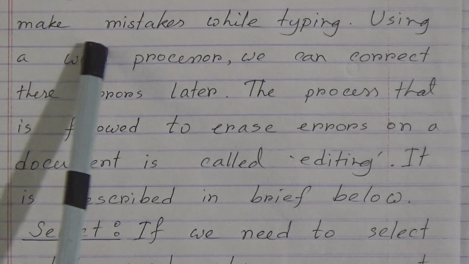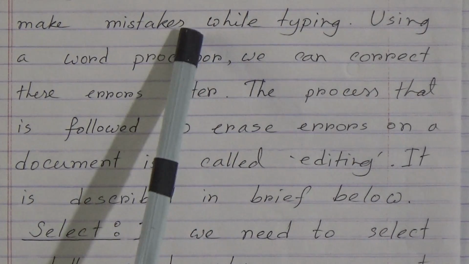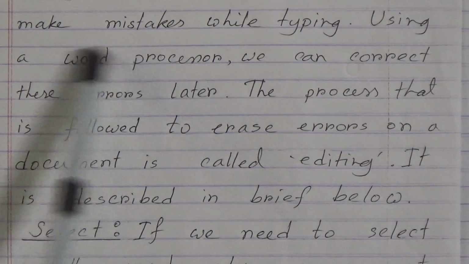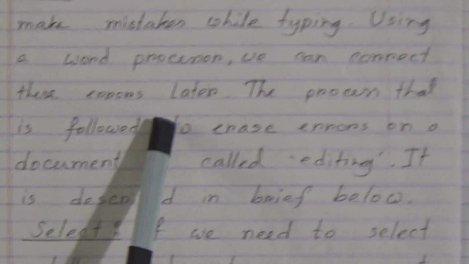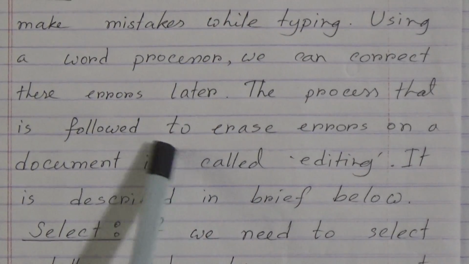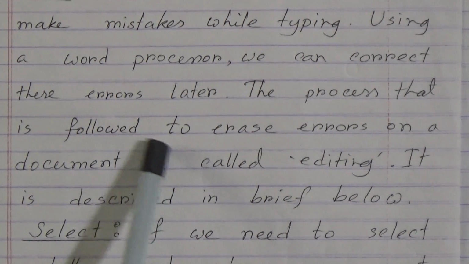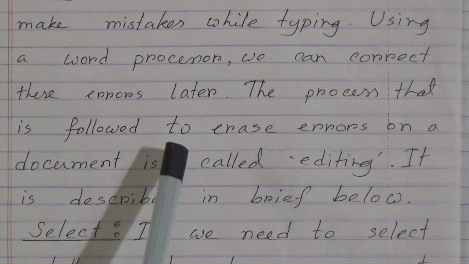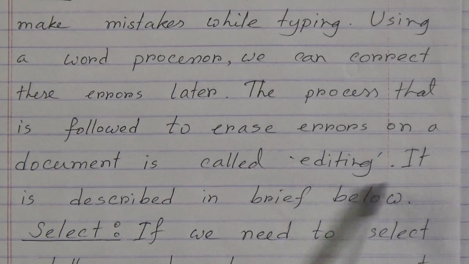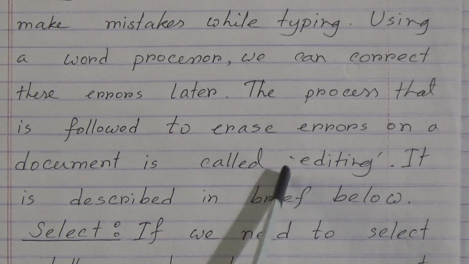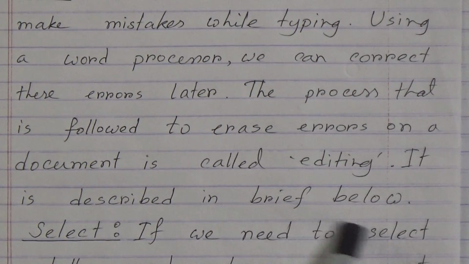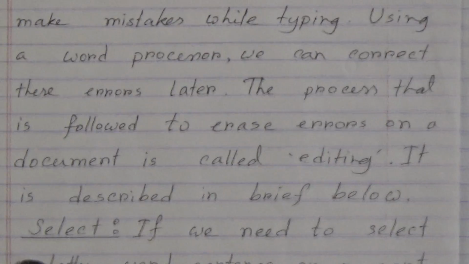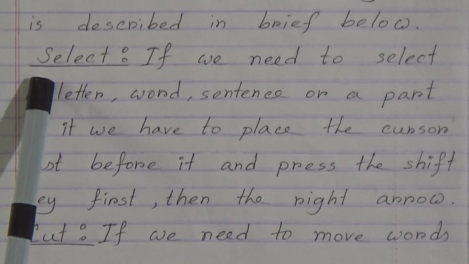It is very common to make mistakes while typing or writing, and when you are writing in a word processor, you can edit the document later and correct your errors. So this process of correcting the errors is called editing when you are working on a word processor. The editing process is described in brief below. There are some common options which are used in editing, so we will discuss those.